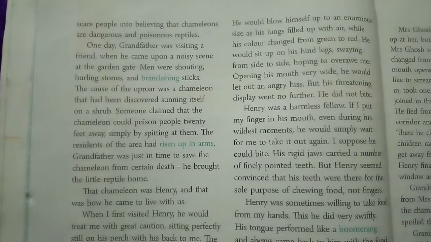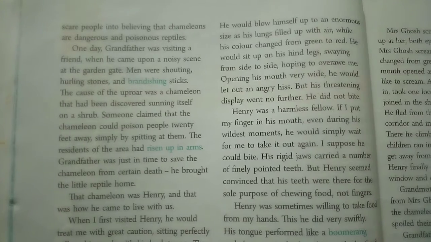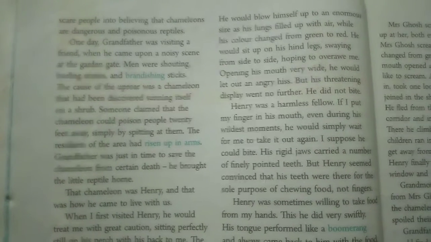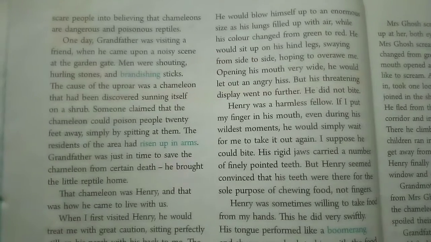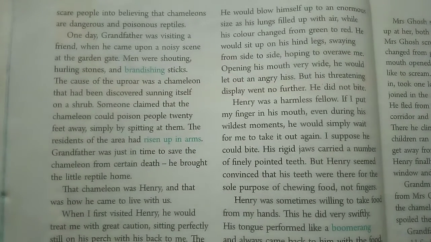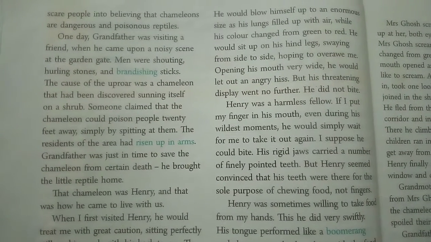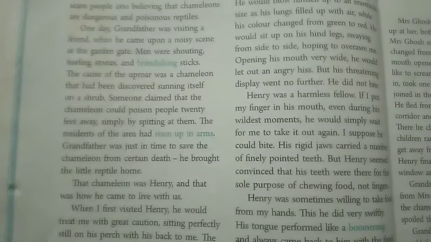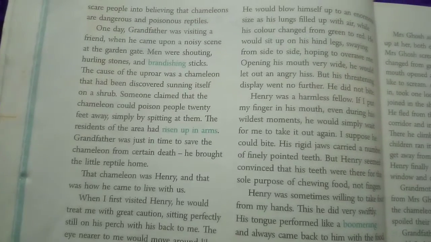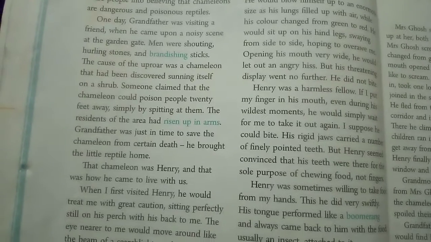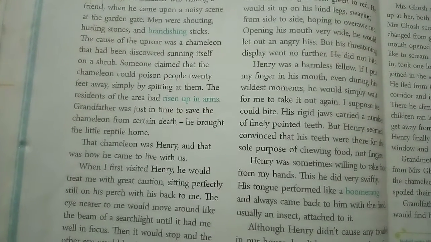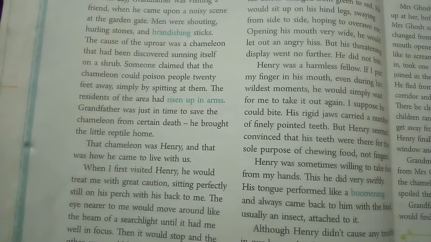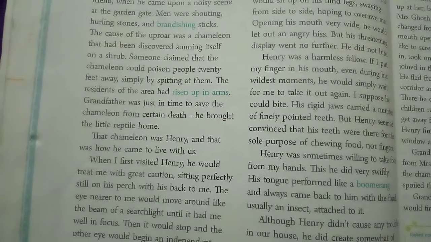How did he come to the narrator's house? One day his grandfather was visiting a friend, and he saw people were shouting, and they were brandishing, means they were waving, sticks out of a garden. They were also hurling stones over there. What was the reason for the uproar? Because they had seen a chameleon, and it was not doing anything, it was just sunning itself on a shrub, means he was enjoying the sun, and they were thinking that it is so poisonous that it could harm people 20 feet away if it spits at them.